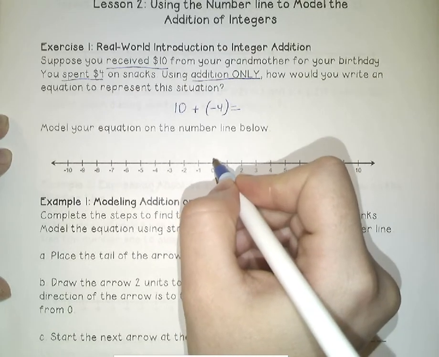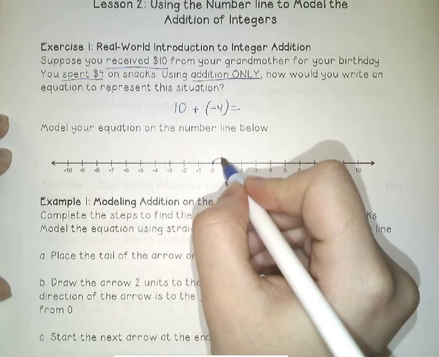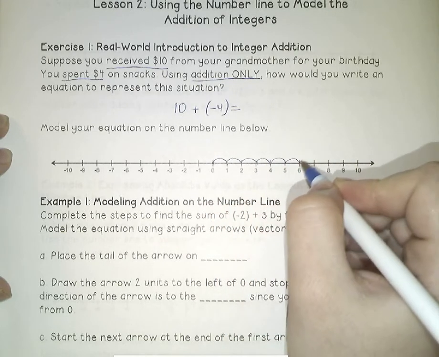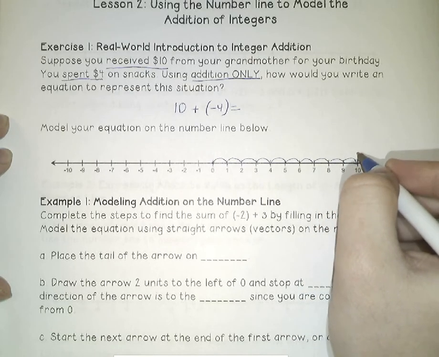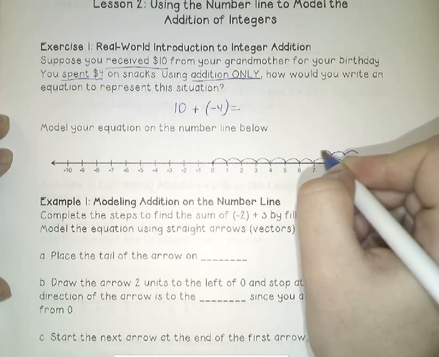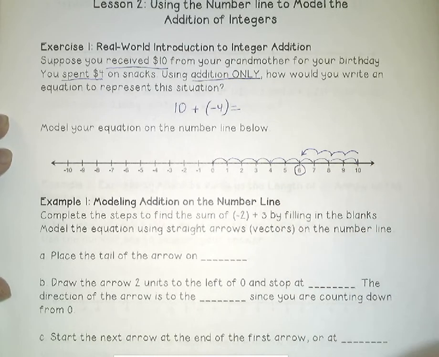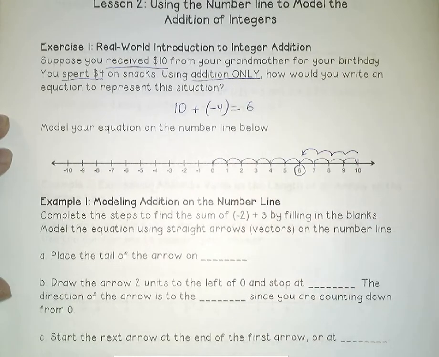So I'm going to start at 0, and just like in lesson 1, I'm going to count 10 units to the right because it's a positive number. 1, 2, 3, 4, 5, 6, 7, 8, 9, 10. Okay, so now I'm stopping at 10 and starting at 10. I'm counting 4 units to the left since I'm adding a negative number. 1, 2, 3, 4. And I ended up at 6. Okay, so 10 plus negative 4 is 6. That's how you show addition on the number line.